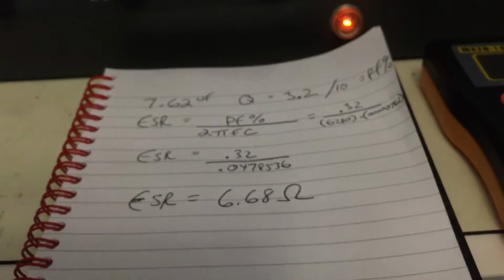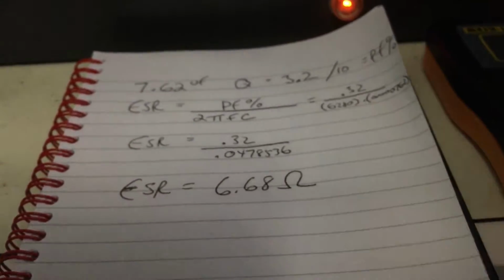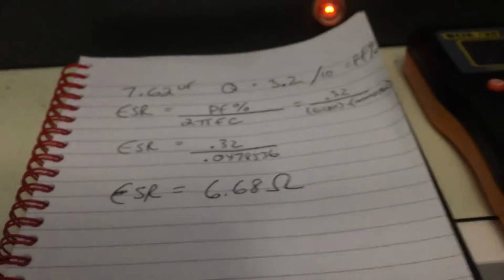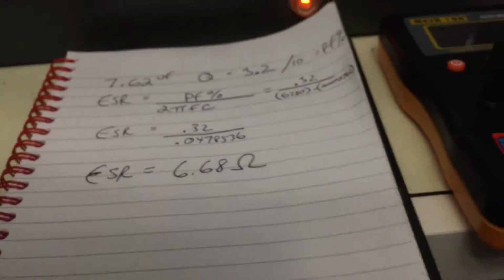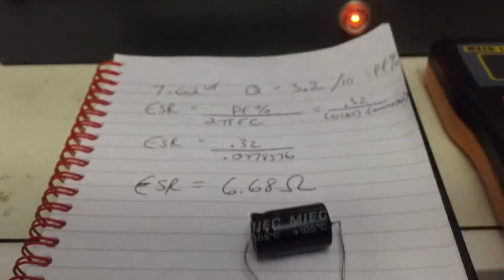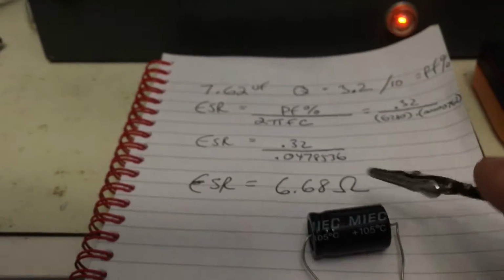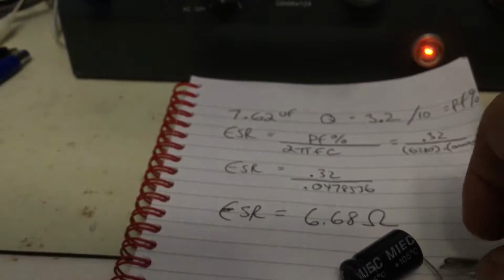So let's take this capacitor off of the unit, and we will attempt to hook it up to this machine right here, and we will measure it and see what we get. Let's turn it on. I'm using the MESR 100.